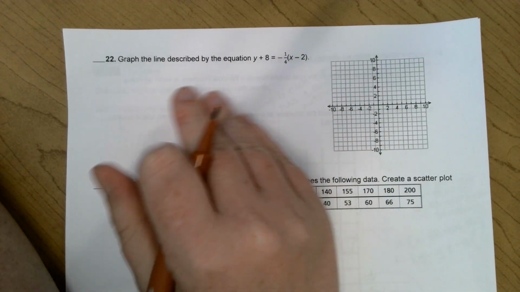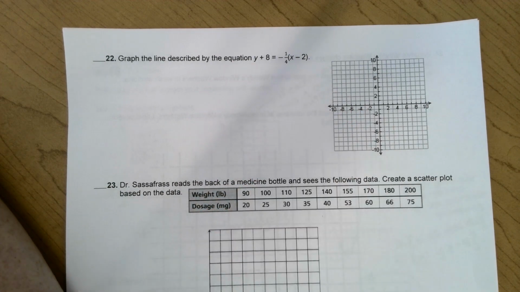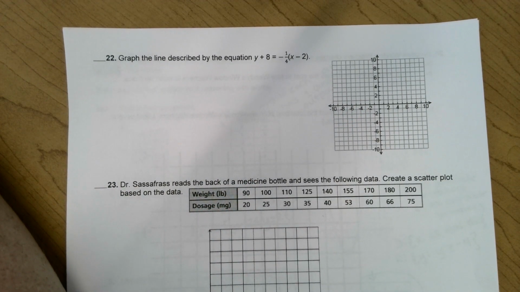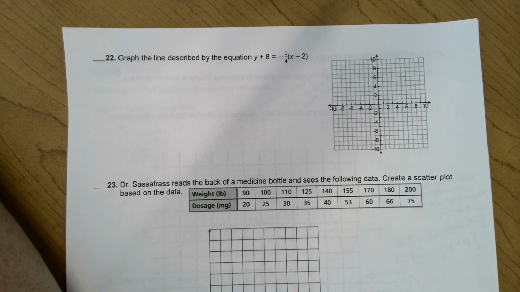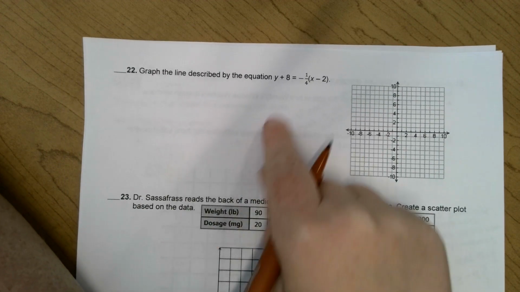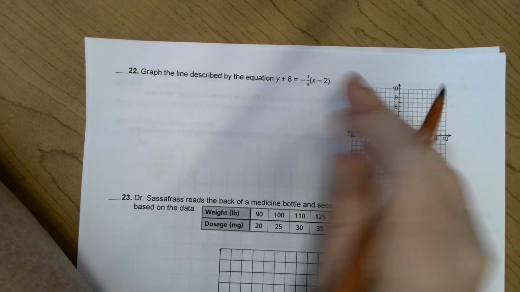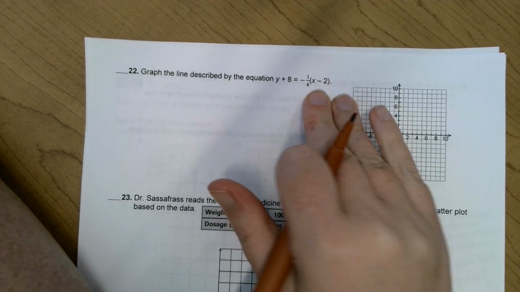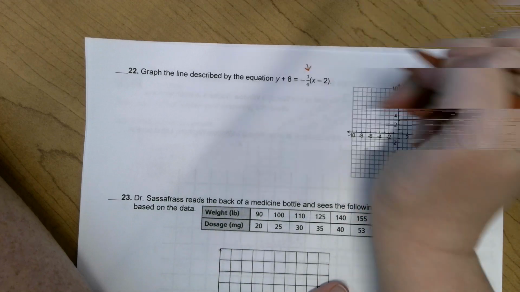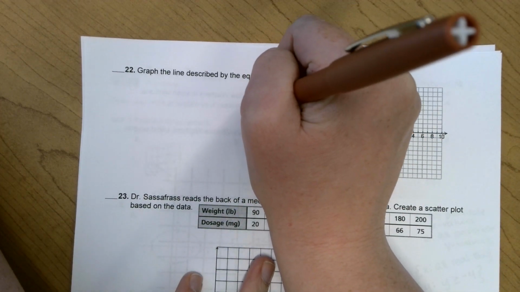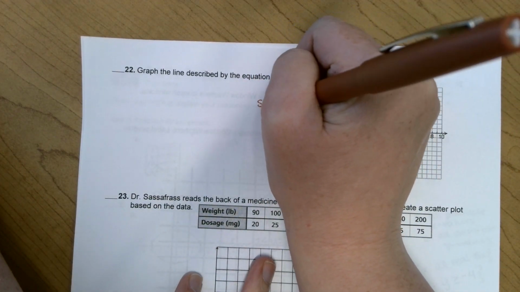So number 22, graph the line described by this equation. So we could put it in slope-intercept form, find the y-intercept, blah, blah, blah, but we actually already know a lot about the graph from this equation. We know the slope. The slope is -1/4.